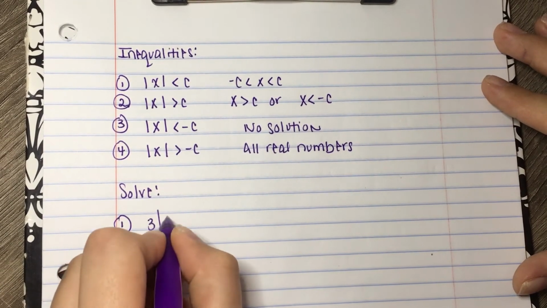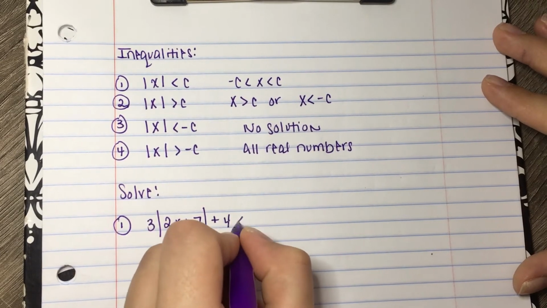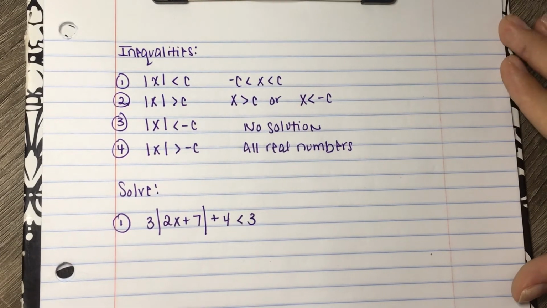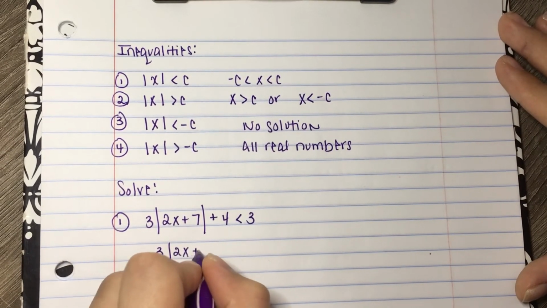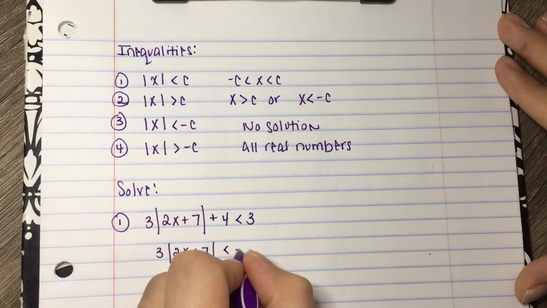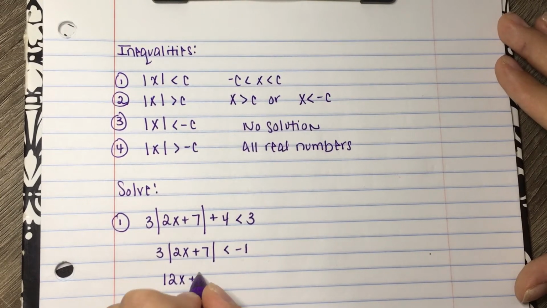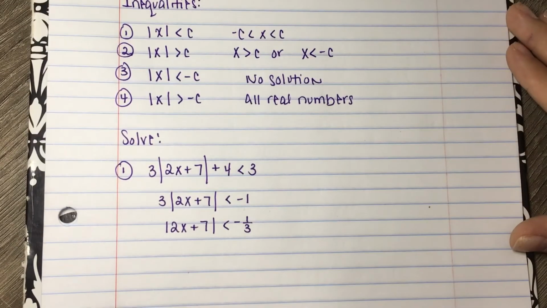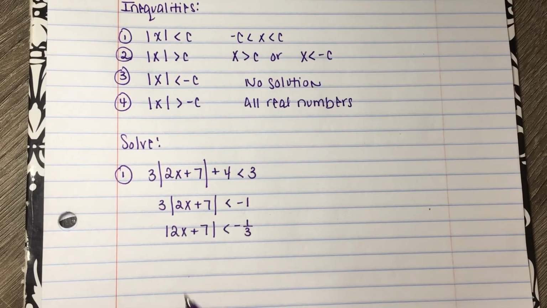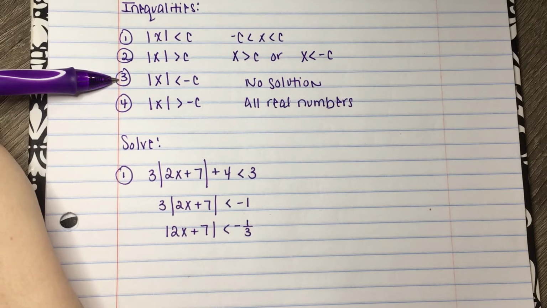We have 3 times the absolute value of 2x plus 7, plus 4, less than 3. Like I said earlier, the first step is to isolate that absolute value sign, which means I need to subtract 4 from both sides. And I'm going to divide on through by 3. Now that the absolute value sign is all by itself, I can peek at my rules and see, okay, the absolute value of my algebraic expression is less than a negative number. That is right here.